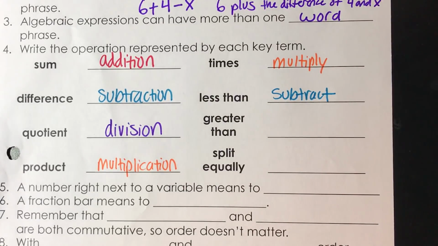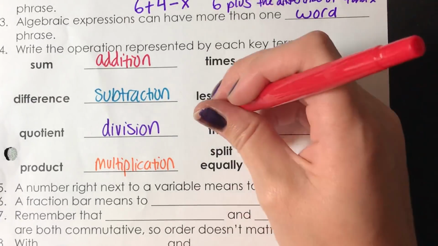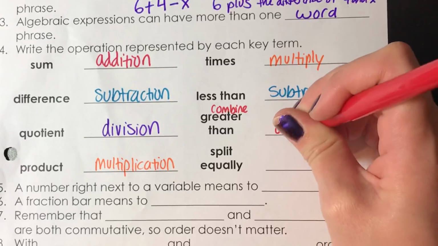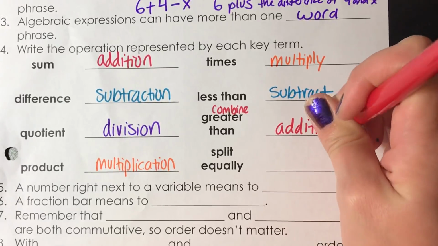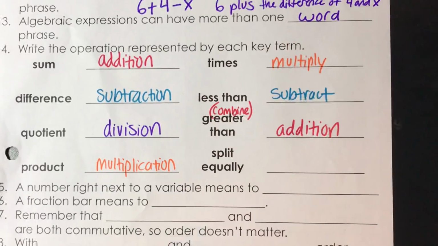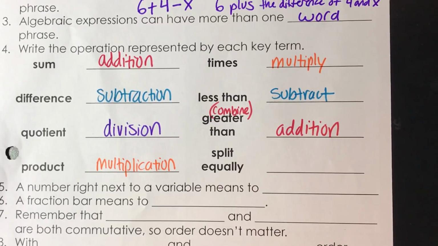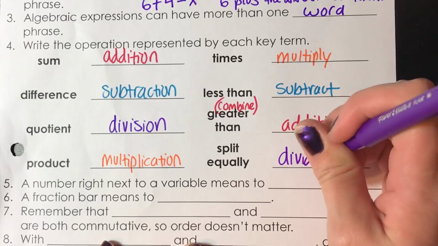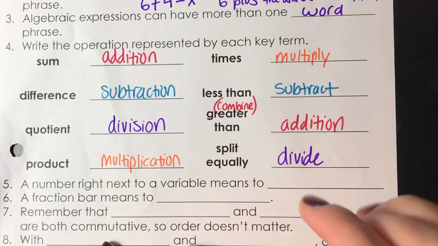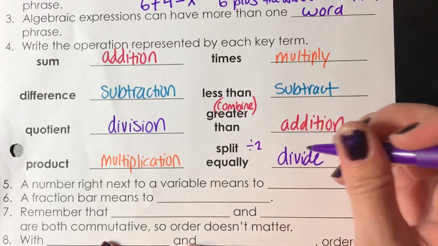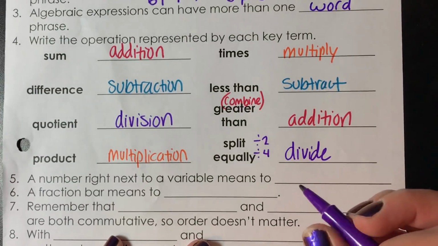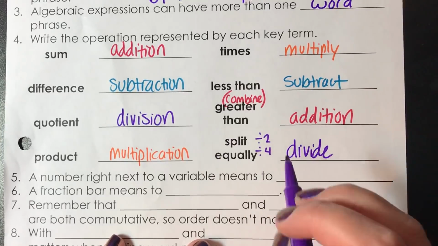Greater than, that's actually a clue to combine or add numbers together. And split equally, that is another clue word to divide. Now, they may say split in half or split into quarters, or they might say split equally into a number of groups, and they would tell you the number.